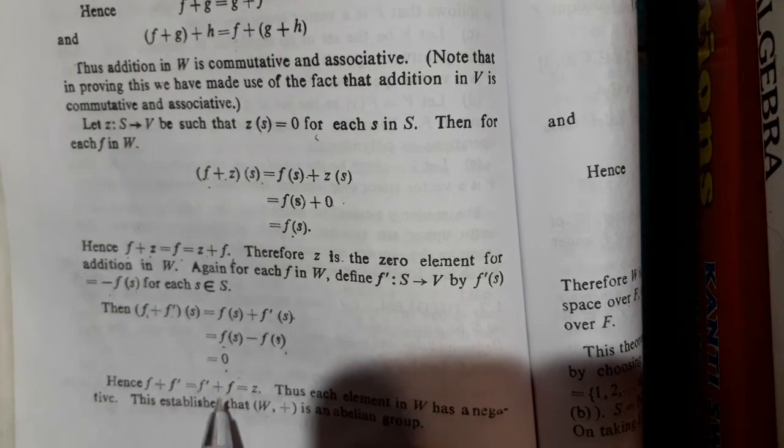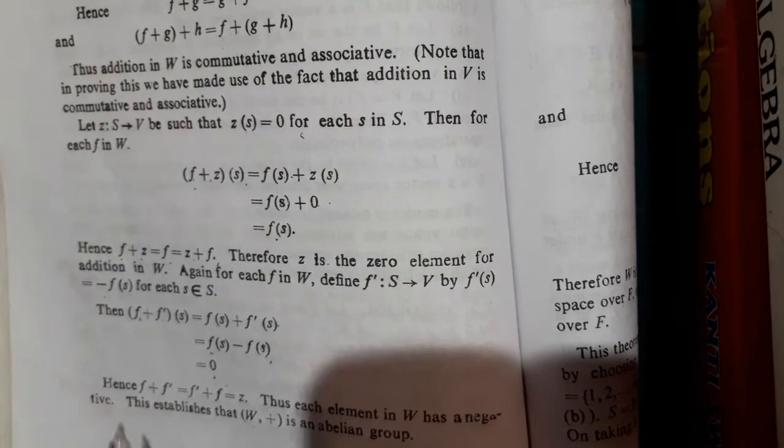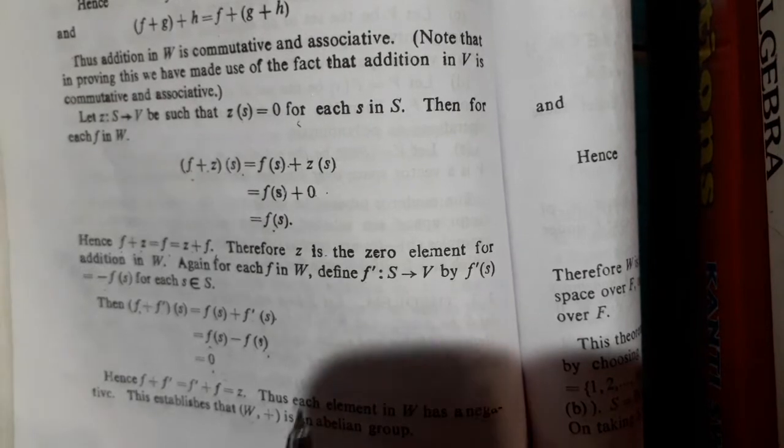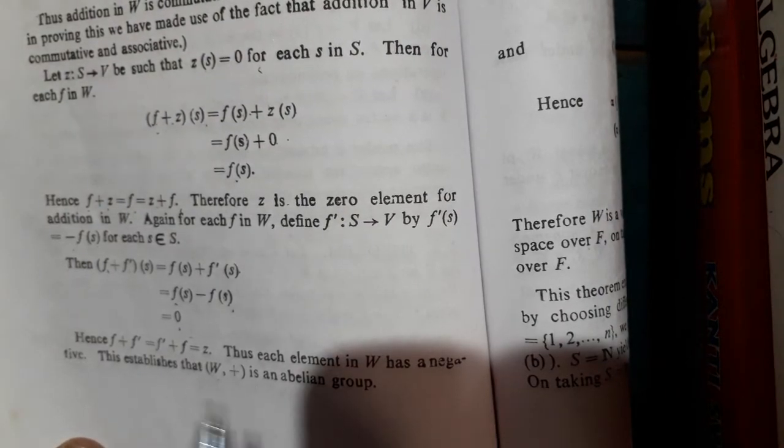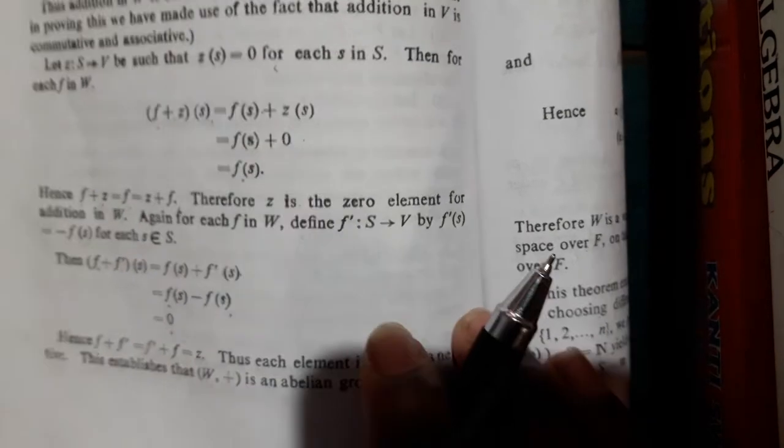So here we have f dash is the inverse of f. So every element of W has an inverse, and it is commutative under addition as well as associative. So hence it is an abelian group. Okay, W plus is an abelian group.